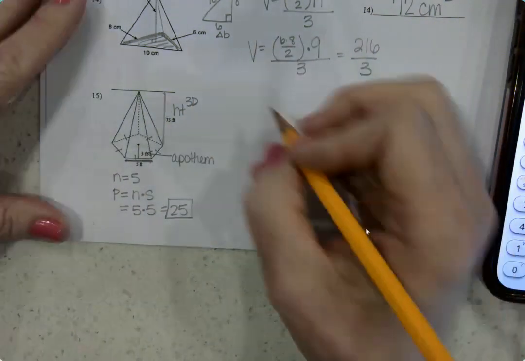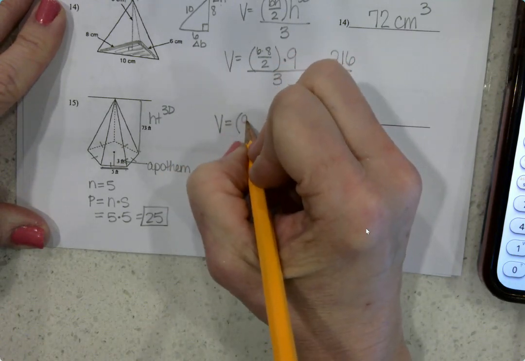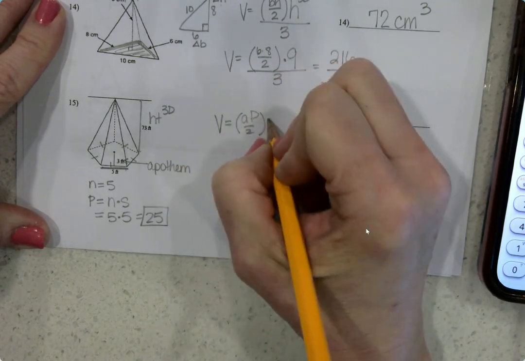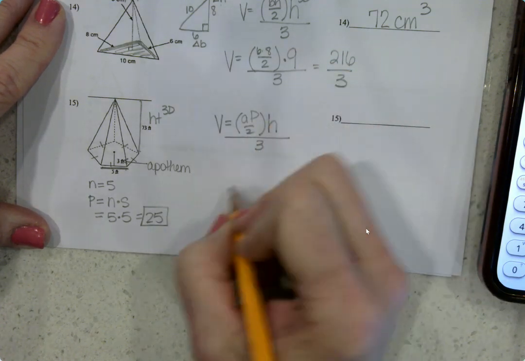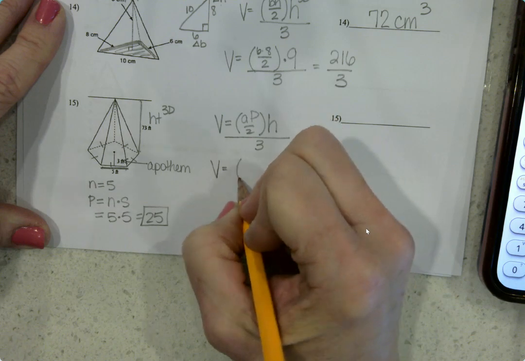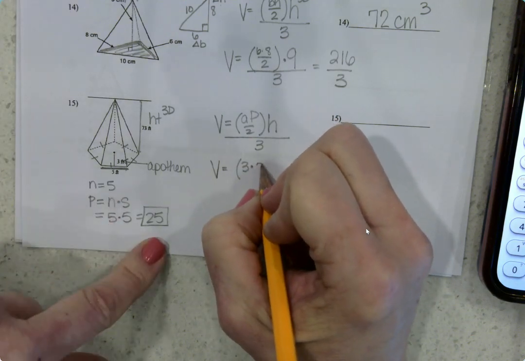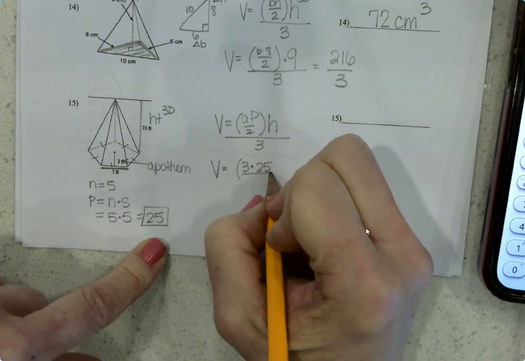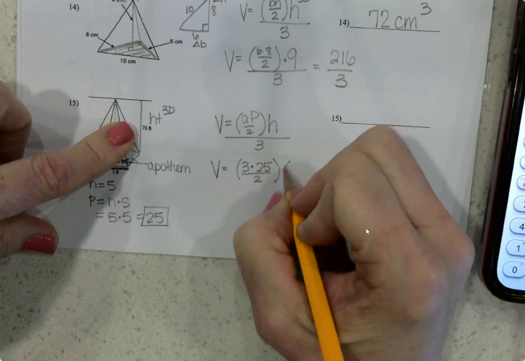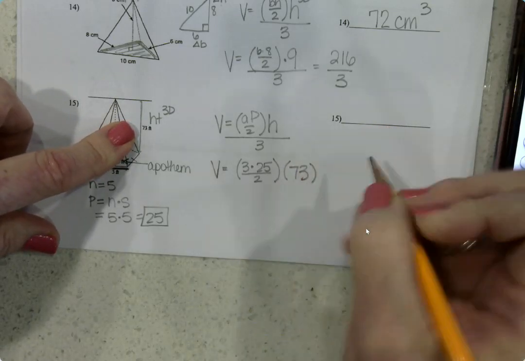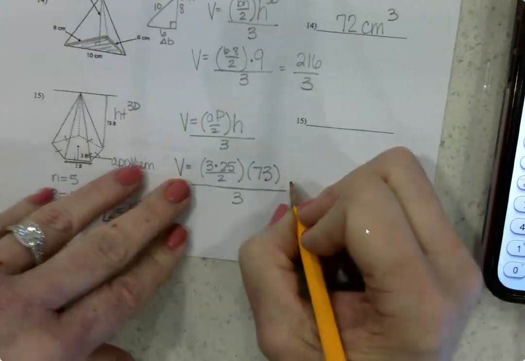Okay, so volume is the area of my base times my 3-dimensional height, and I have to divide all of that by 3. So we're going to have my apothem of 3, my perimeter of 25, and then I'm going to divide that by 2. Then I need my 3-dimensional height, and all of that gets divided by 3.